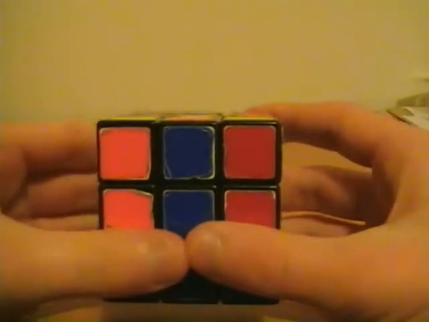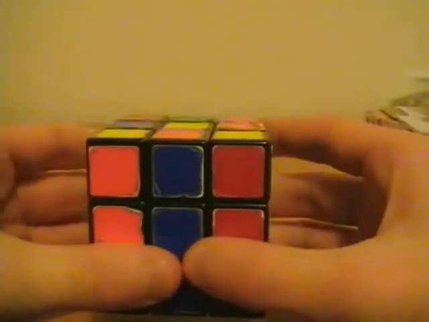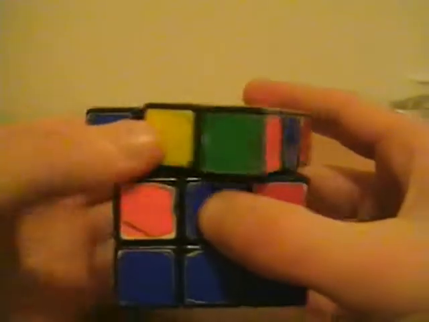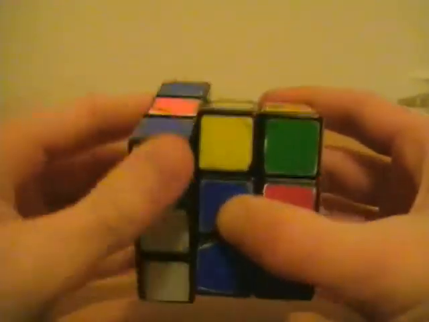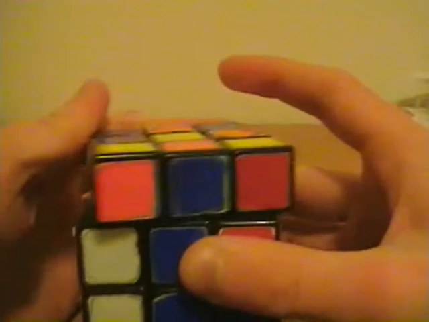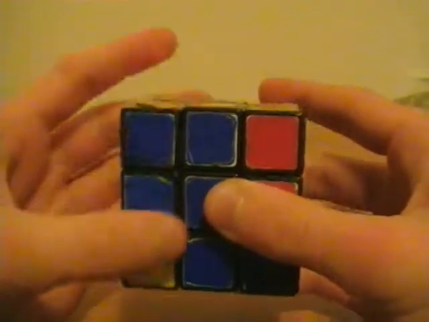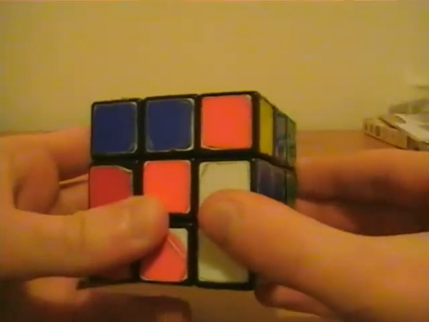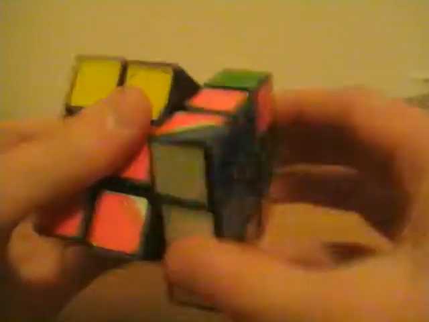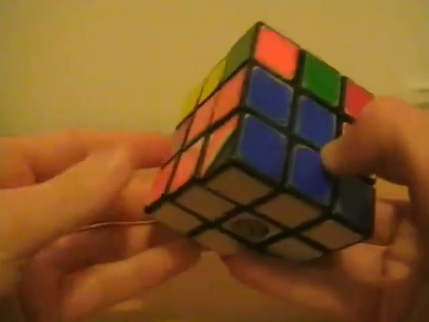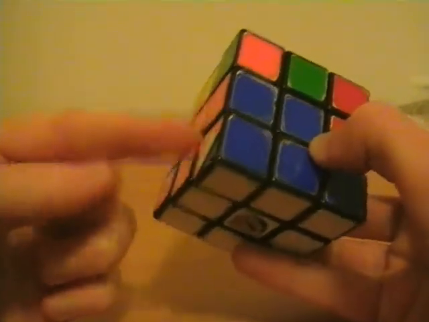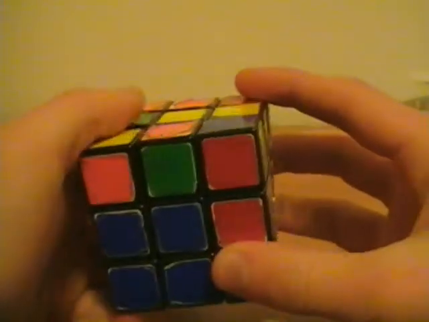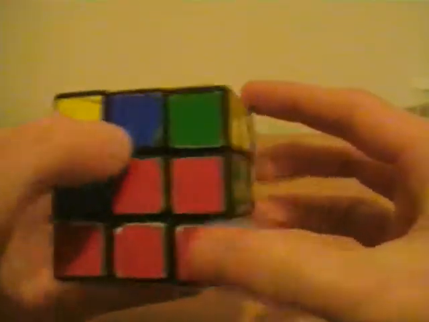So the algorithm that we're going to use to get it down there is U prime, L prime, U, L, U, F, U prime, F prime. And as you can see, it solves that edge and keeps that corner. Okay, let's look around for another one.